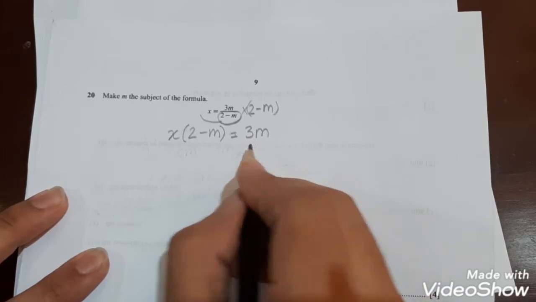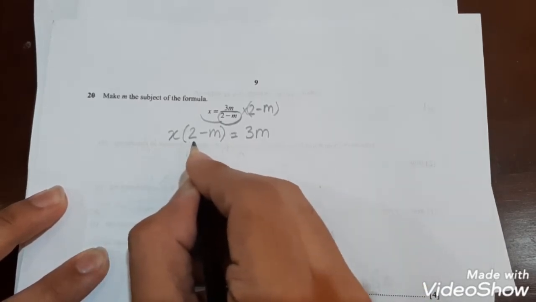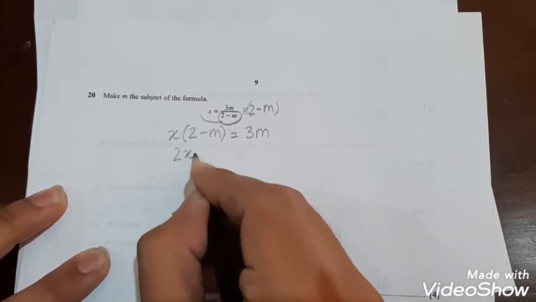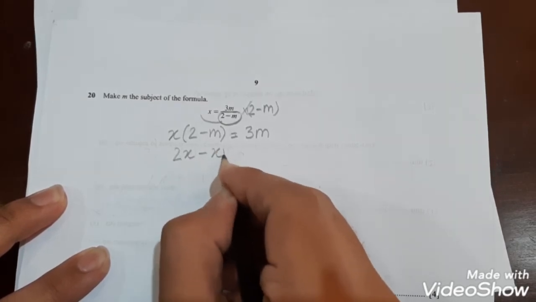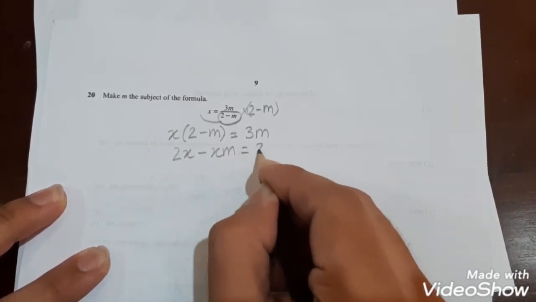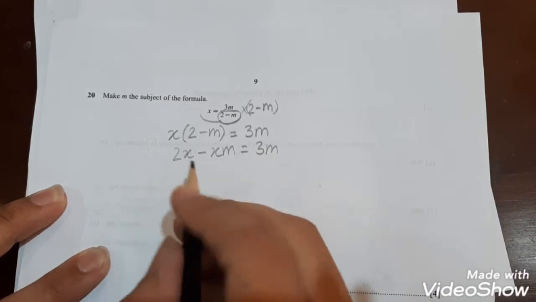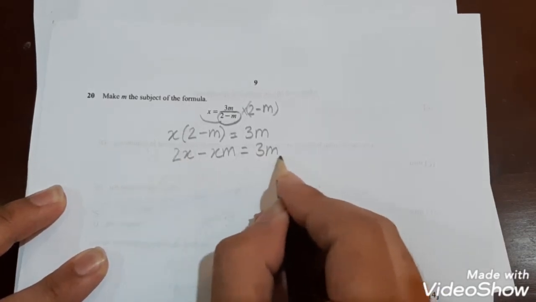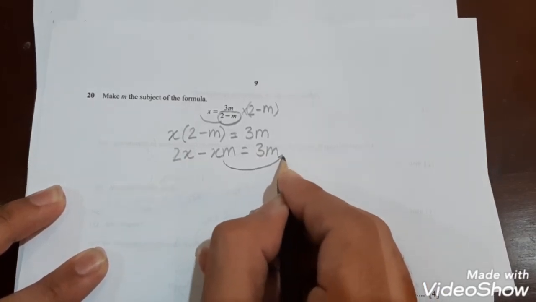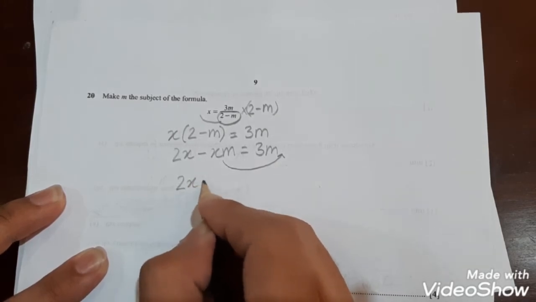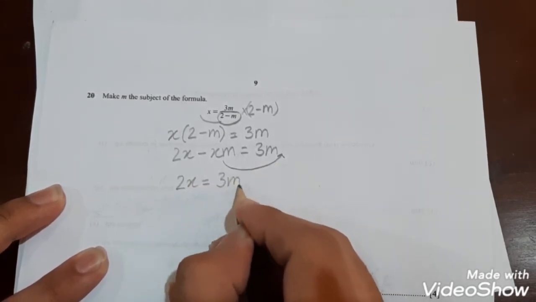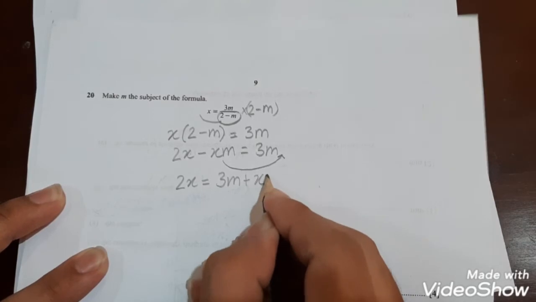So then we will multiply x by 2 minus m, which will be 2x minus xm is equal to 3m. Then we will move minus xm to the right side. It will then be 2x is equal to 3m plus xm.